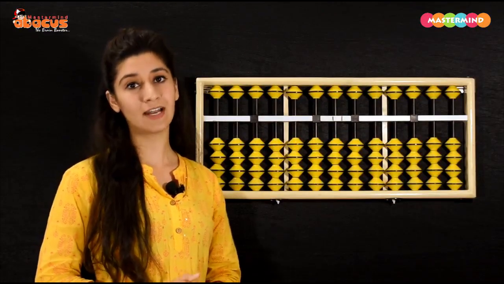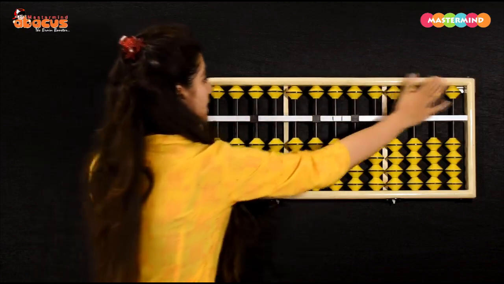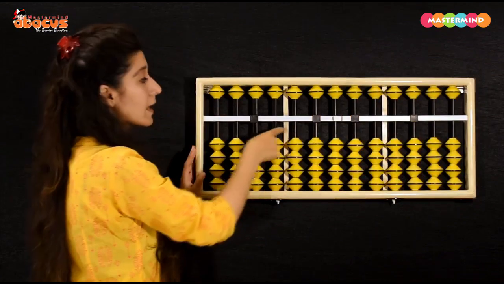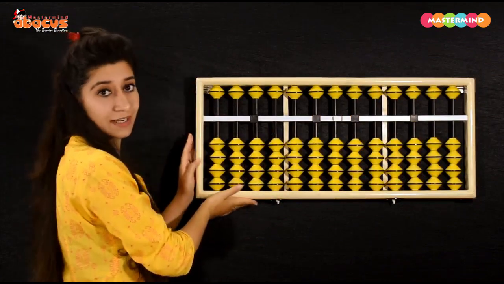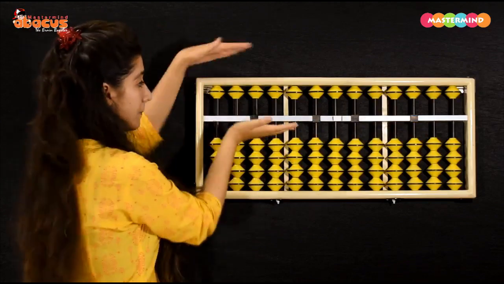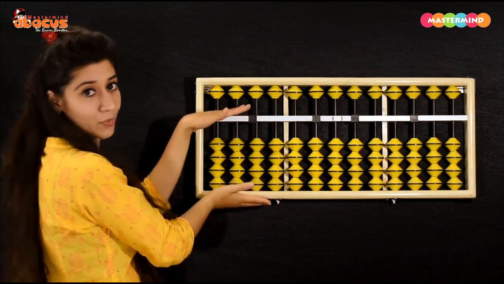So let us understand the anatomy of abacus through teacher's abacus. This is the outer frame of abacus. These are the rods. The rods and the frame are divided by a horizontal bar into two parts. The upper part is called the upper deck and the lower part is called the lower deck.